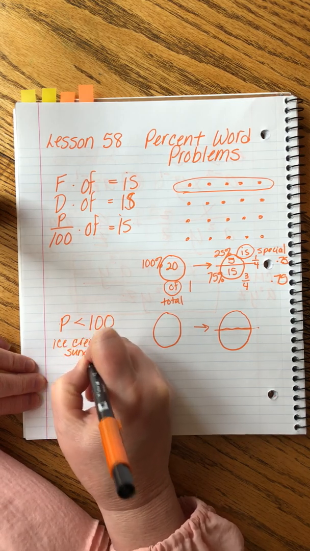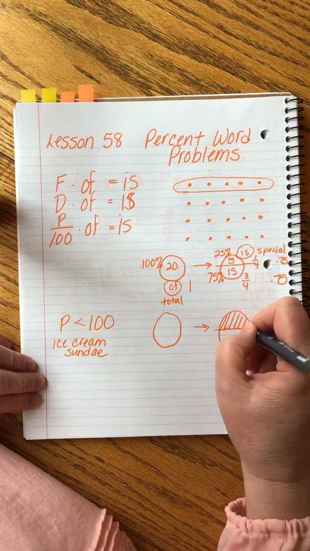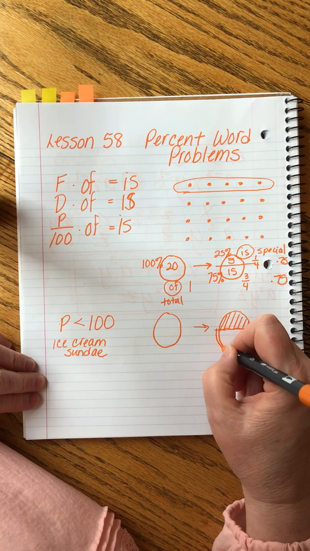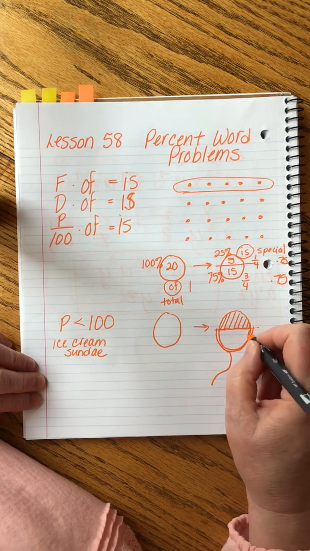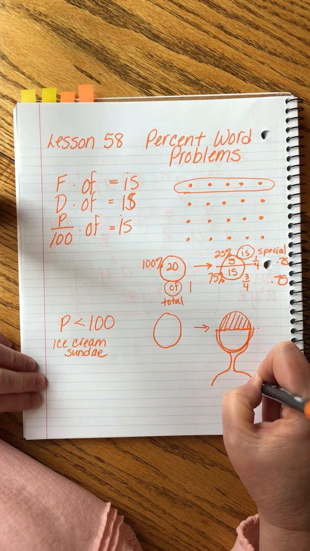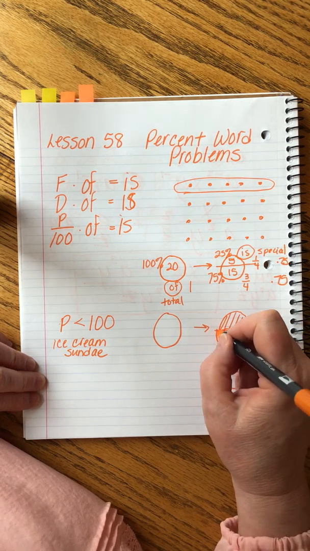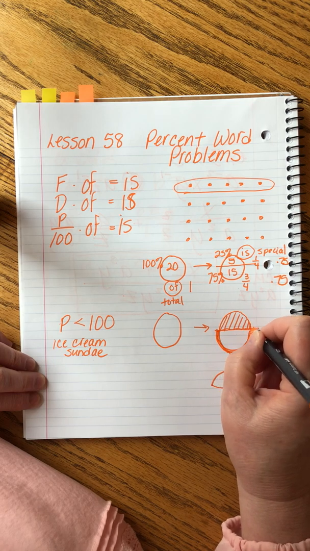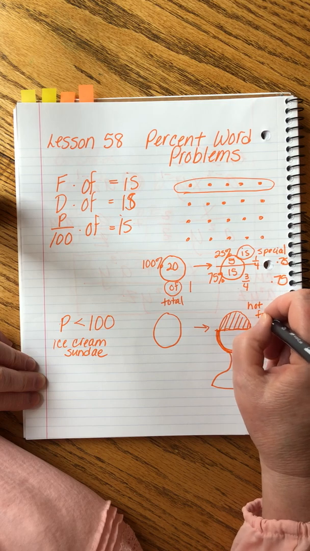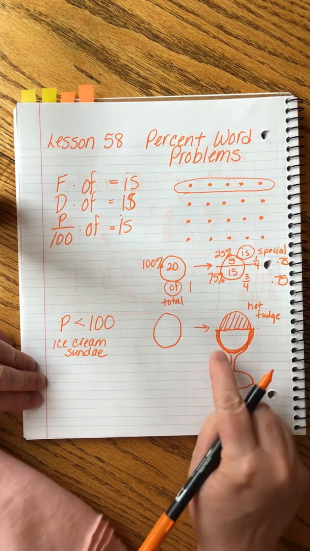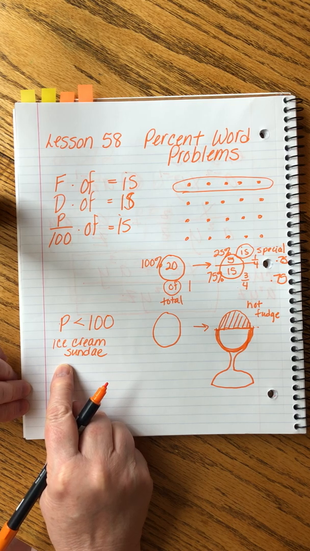Because to me, this divided group, I imagine hot fudge in a nice little glass sundae dish, maybe a cute little spoon over on the side. I imagine that this type of drawing looks like an ice cream sundae.